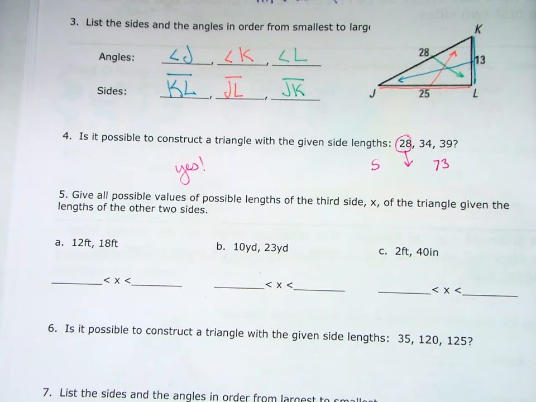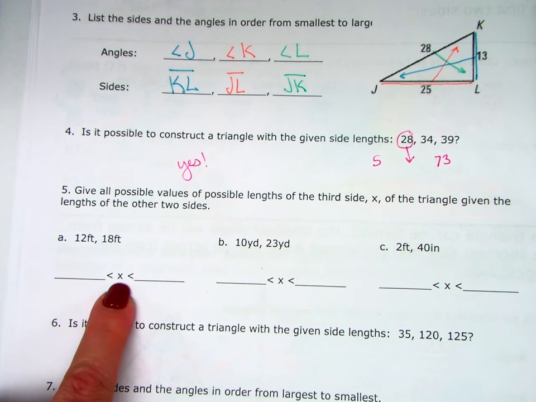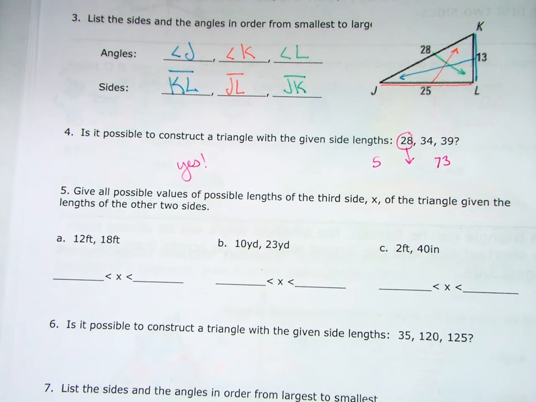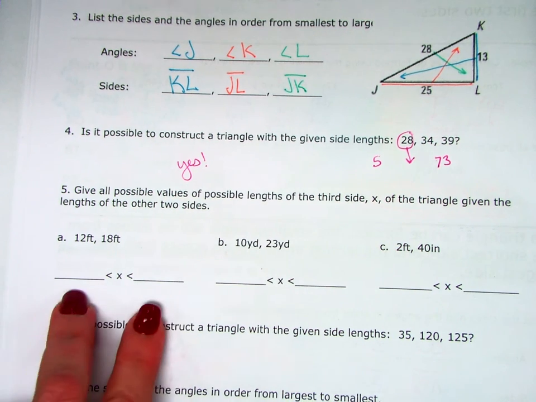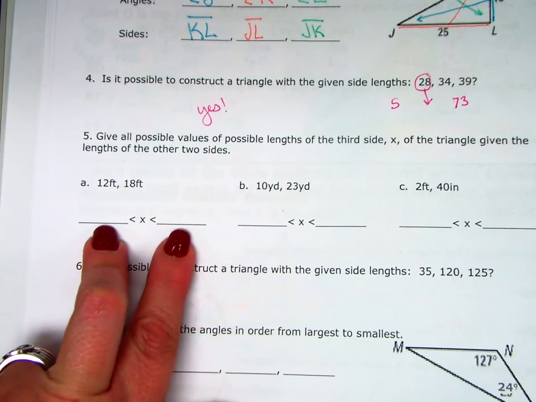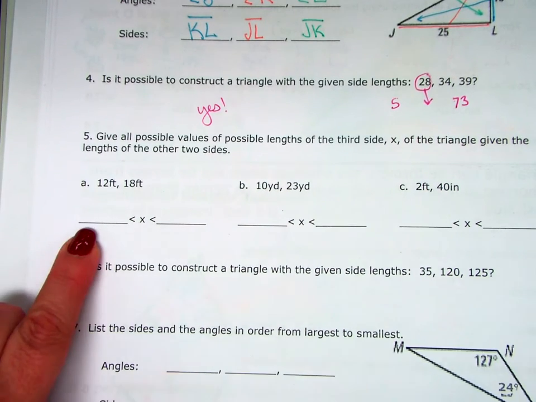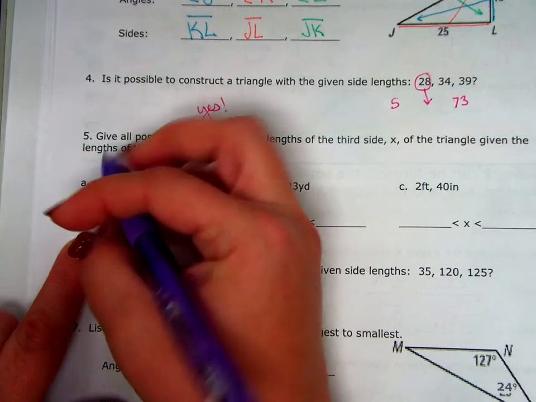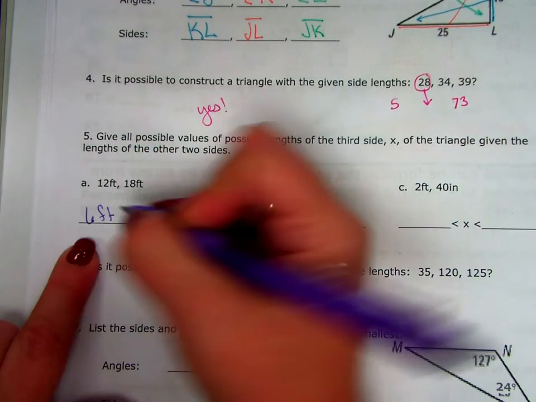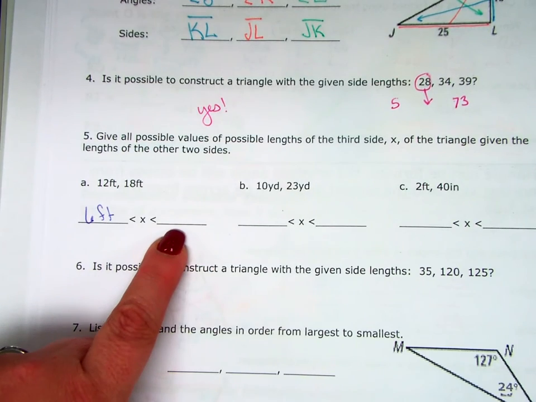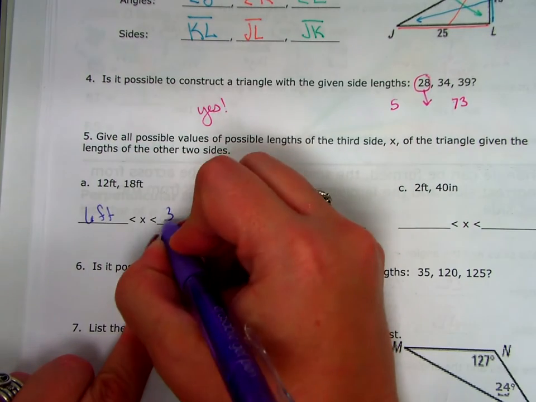All right, give all possible values of possible lengths of the third side x. So instead of having to write out third side, we're just going to put an x in its place, of the triangle given the lengths of the other two sides. All right, what are my two numbers going to be on the first one? What's the small one? 6. And 30.